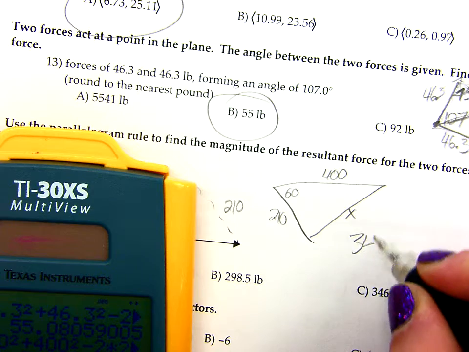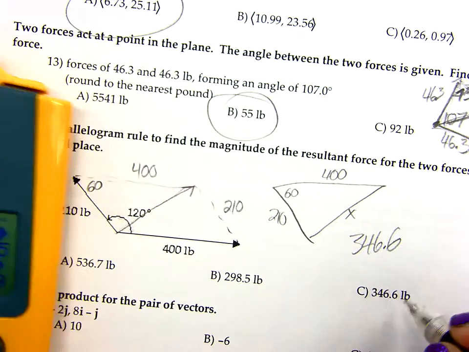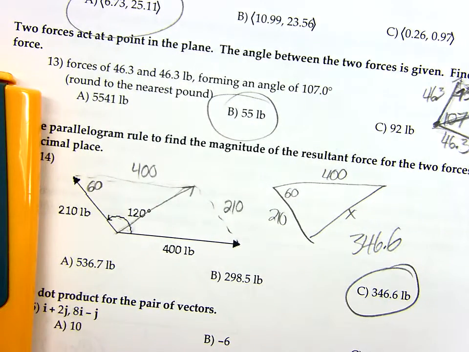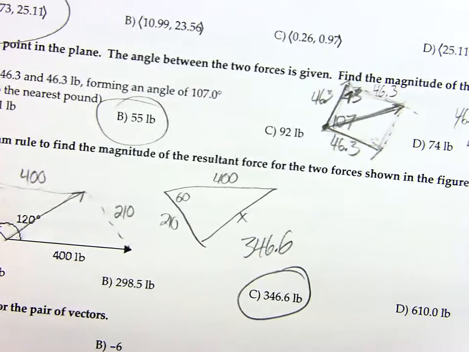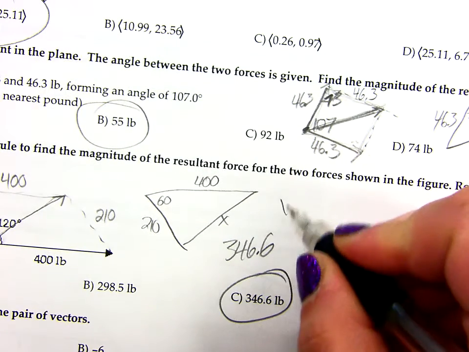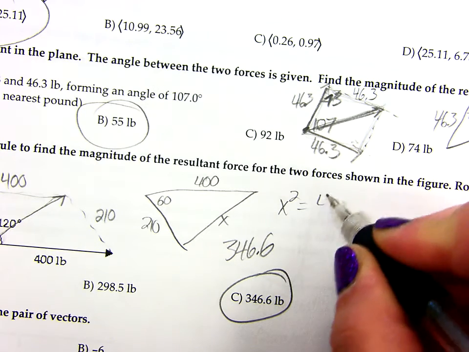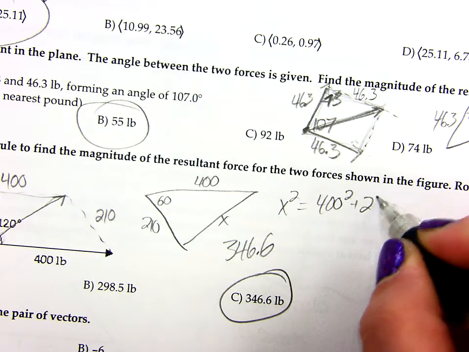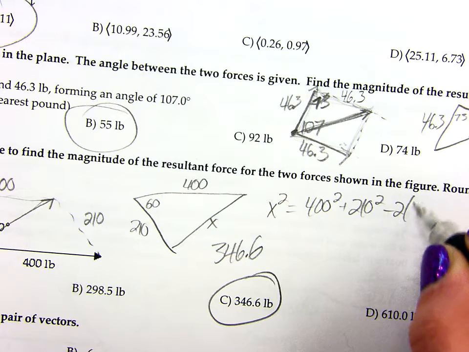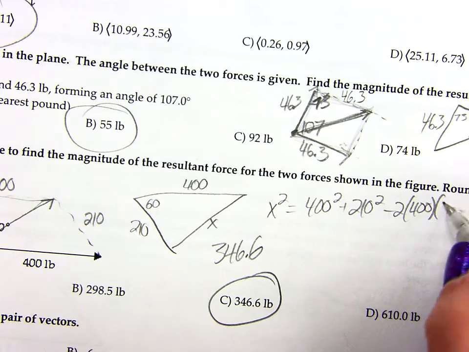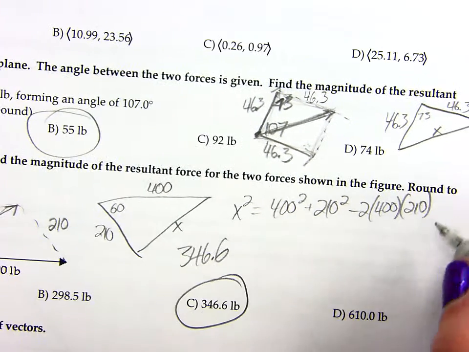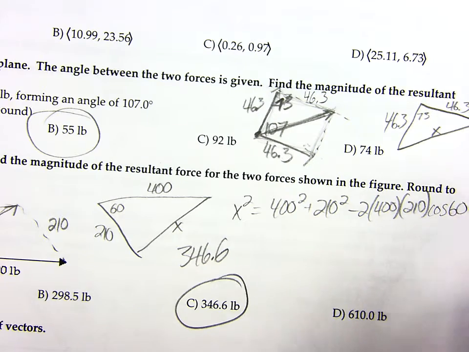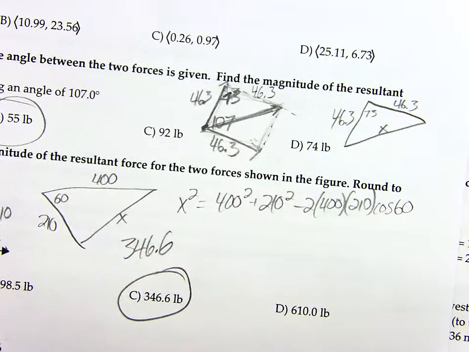I get 346.6. So what did you do to get that? Law of cosines. So I did x squared equals 400 squared plus 210 squared minus 2 times 400 times 210 times cosine of 60. So you do all that, take the square root of that answer, and you should get what I got.